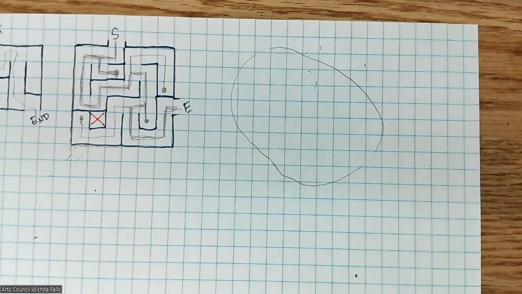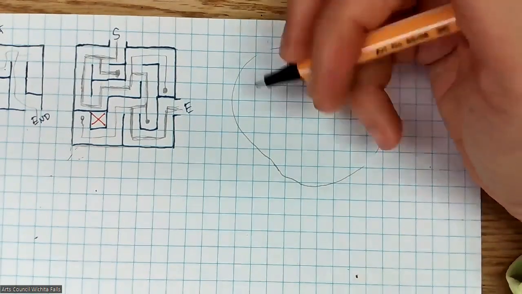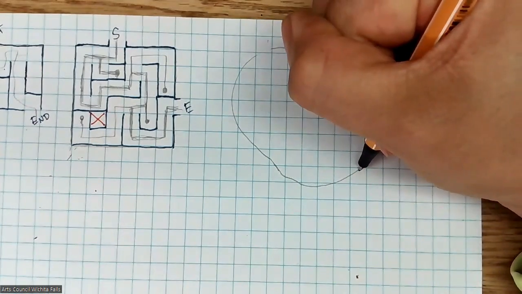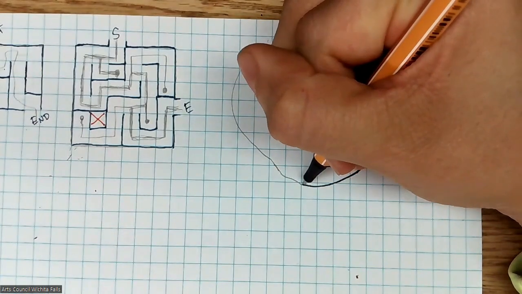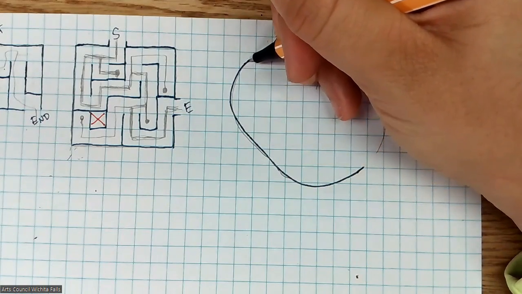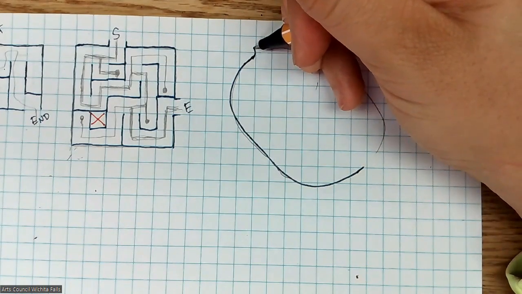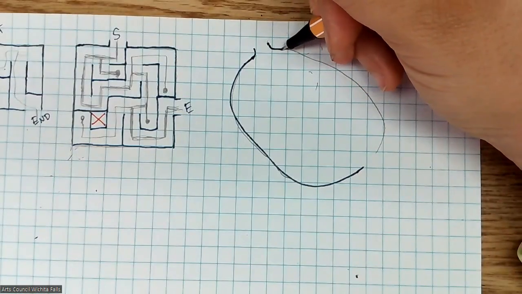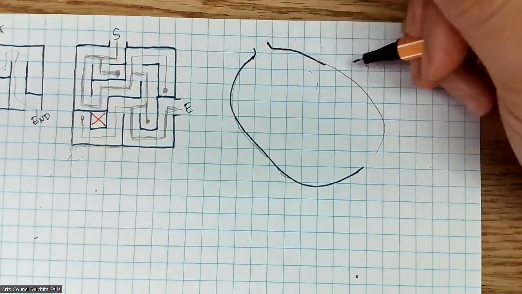I'm going to use my pen or marker to trace the blob's border, making sure not to trace over the entrance or the exit. Maybe I'll have it come out a little bit. It looks like a stomach.